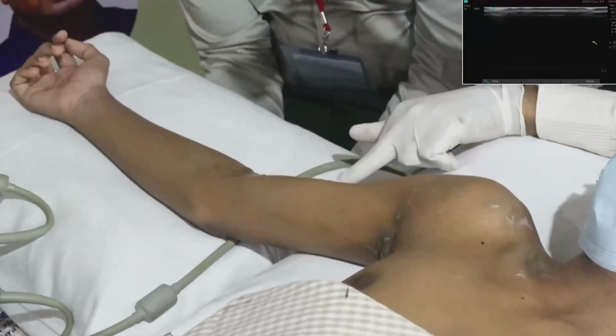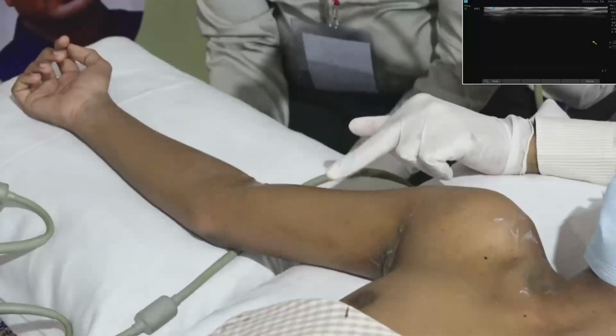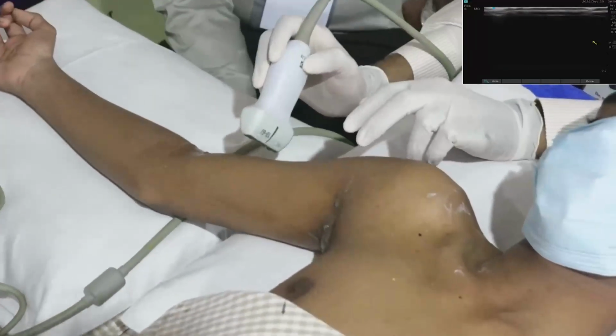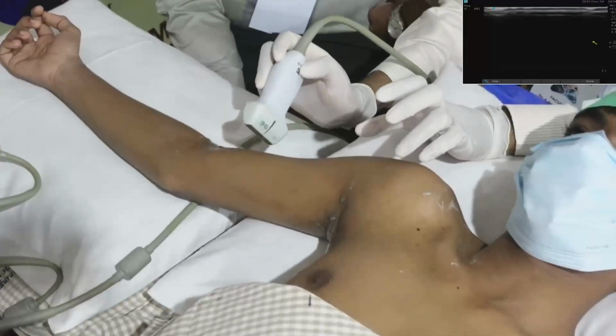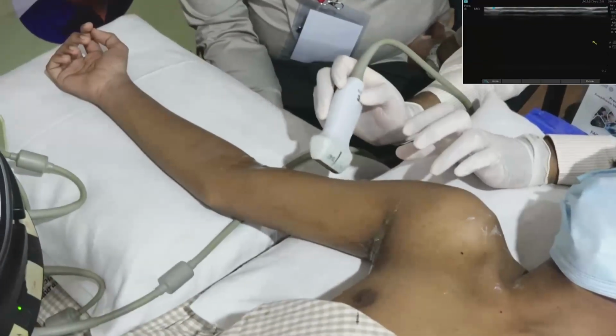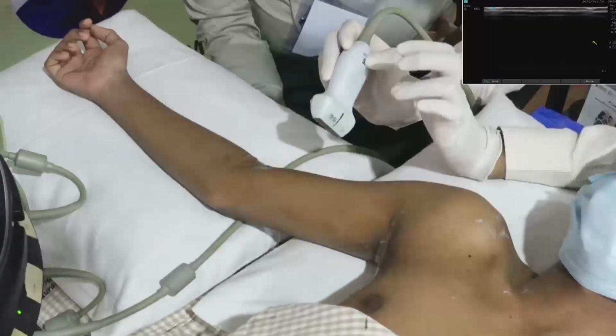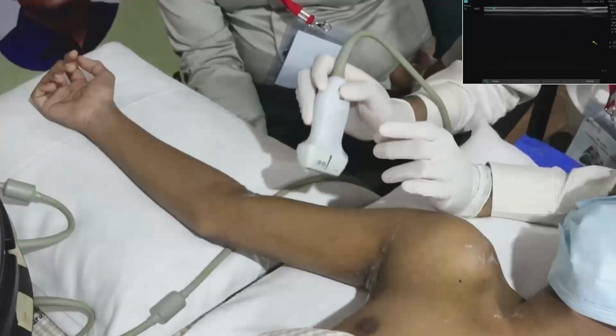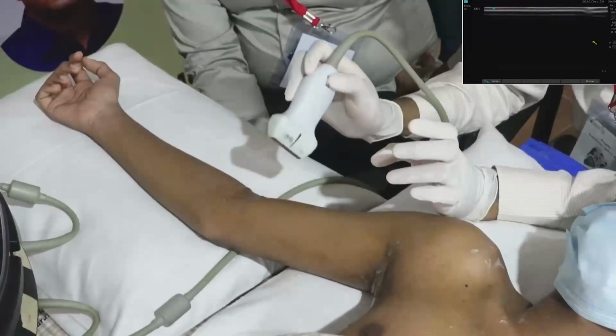Next preferred area is mid-humeral, because the radial nerve has not yet divided. Many times we think it is exactly mid-humeral. No, it is not exactly mid-humeral. Sometimes it is the upper one-third and lower two-thirds of the arm. Below the mid-humeral level, I think the radial nerve divides. That you have to keep in mind.